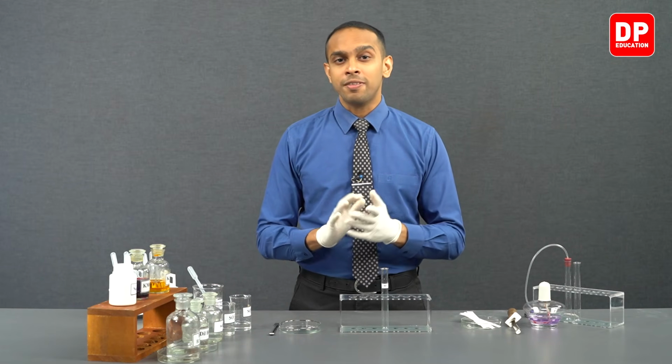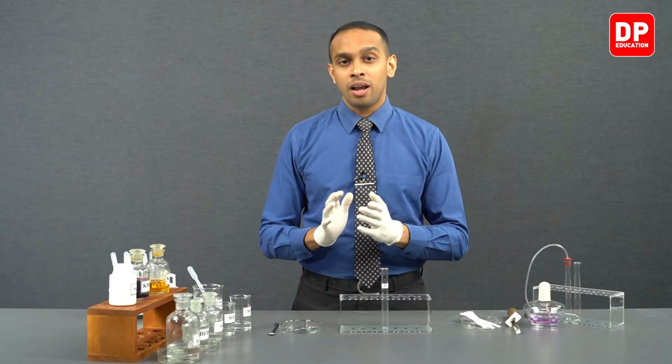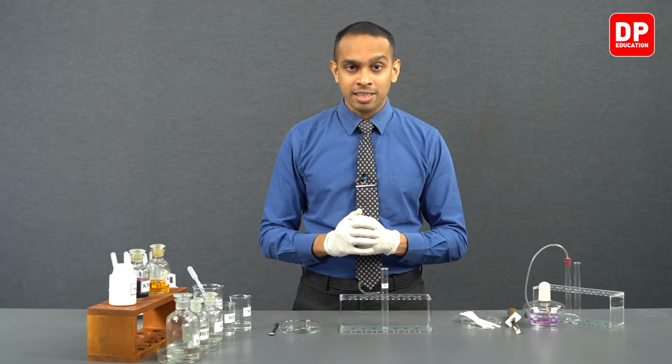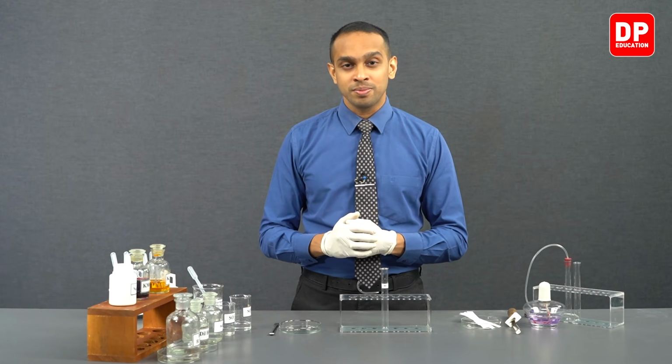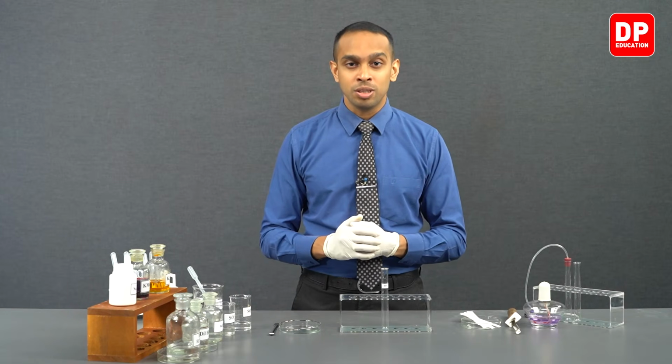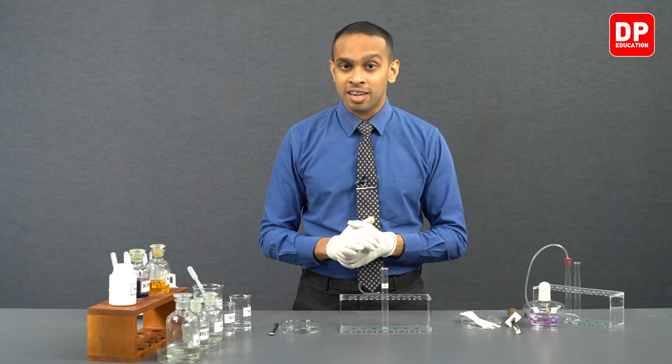So sulfur dioxide, when it comes into contact with acidified potassium dichromate or acidified potassium permanganate, both of which are good oxidizing agents, will get oxidized to form sulfate ions, and these oxidizing agents will get reduced. As these oxidizing agents get reduced, they will give us a color change.